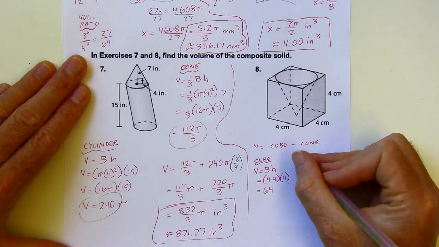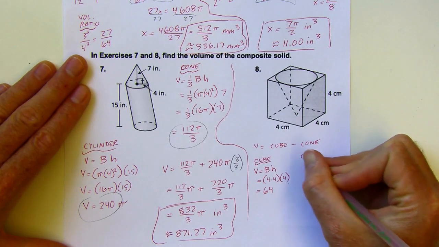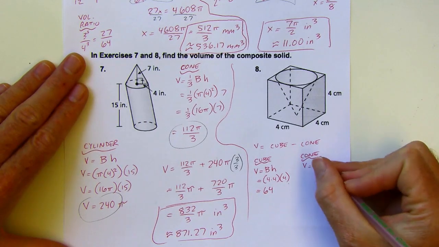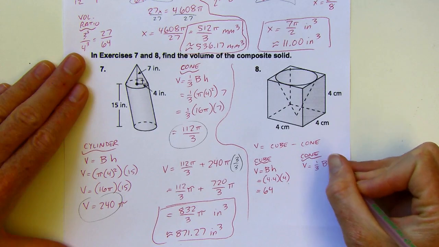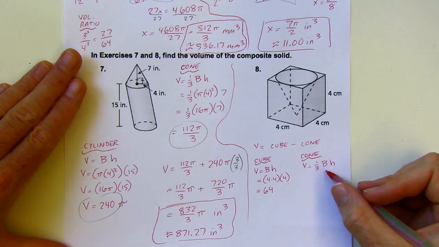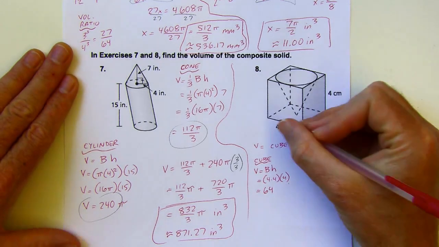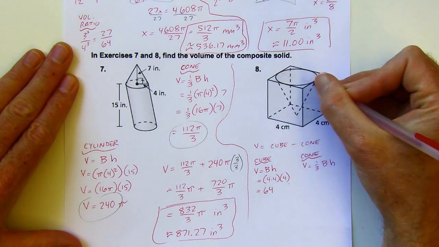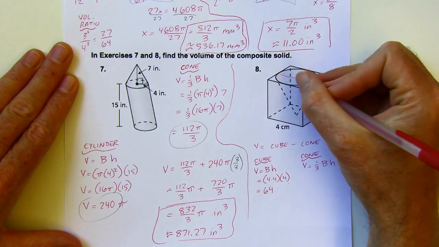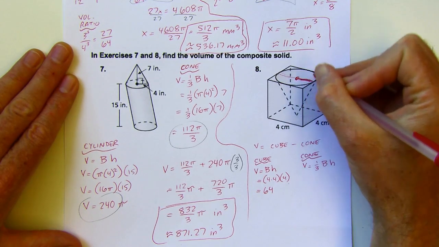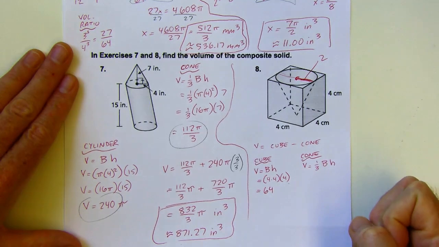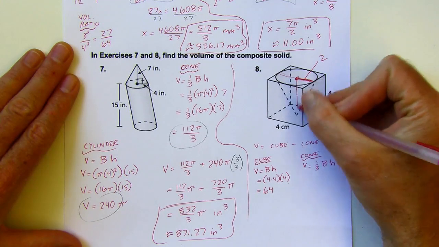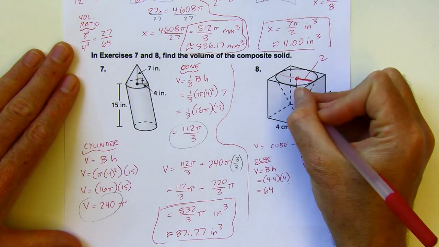Okay, and then for the cone, well, we need two things. So I've got 1/3 area of base times height. So to find the area of the base, I need the radius of the circle. Well, if it's 4 from one end of the box to the other, the diameter then would be 4, right? If this diameter is 4, that means the radius is half of that. So the radius is going to be 2. Okay? And then I need the height of the cone. Well, that's the same as the height of the box because this fills up the whole box. So this is also going to be 4.